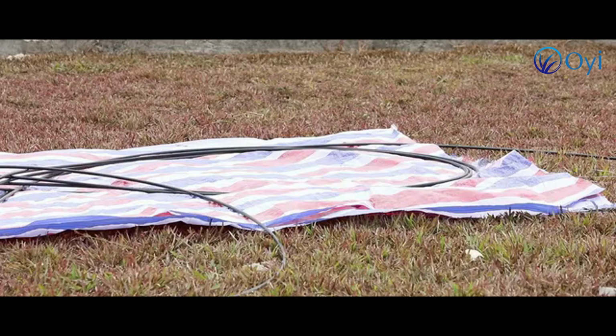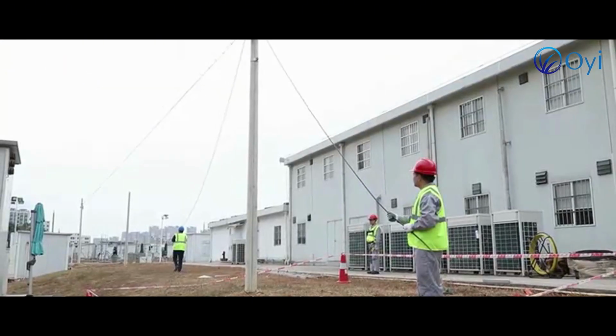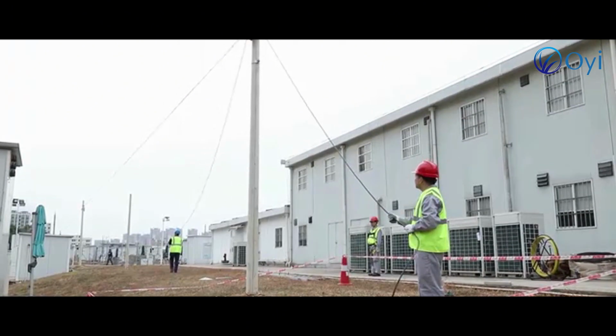Do not let the optical cable touch the ground directly, to avoid sharp and hard objects on the ground scratching the outer sheath of the optical cable. This section describes the personnel distribution and haul speed of optical cables.